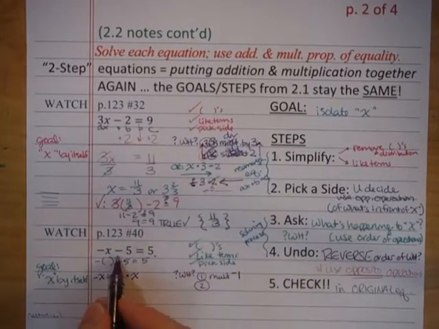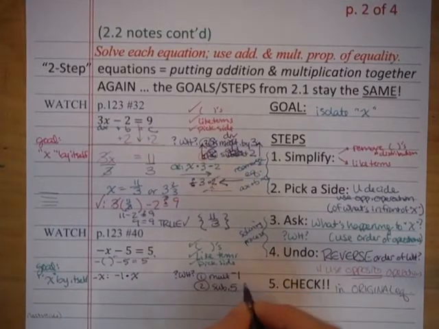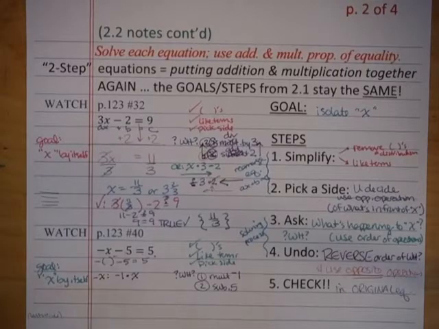The next thing that would happen is the 5 is being subtracted. So you would subtract a 5, or you could think of it as adding a negative 5. And when you undo that, you would be subtracting a negative 5, which is the same as adding, which will be what undoing subtracting is here.